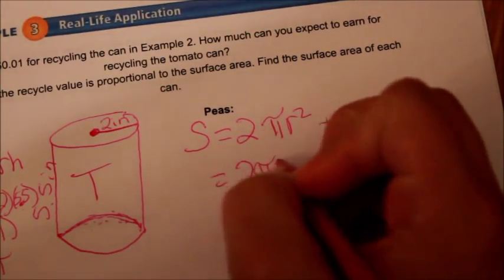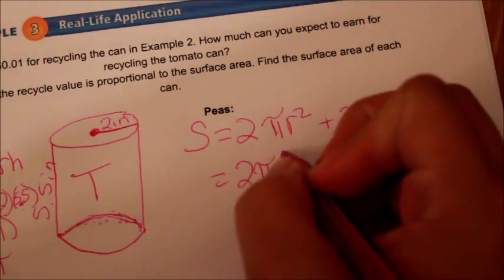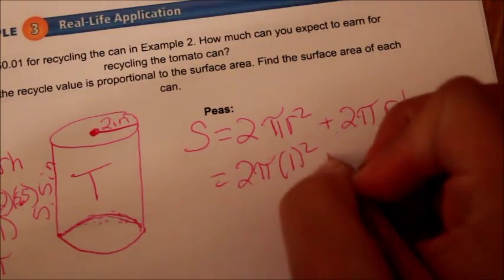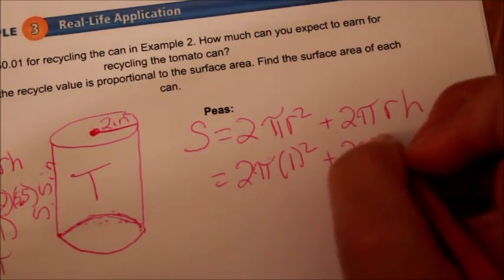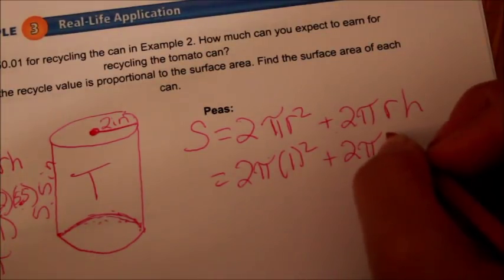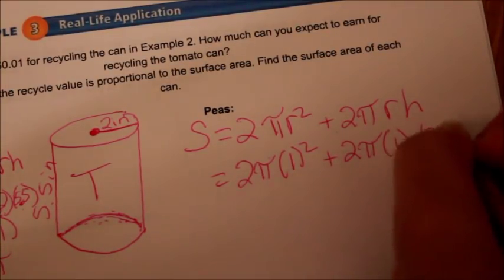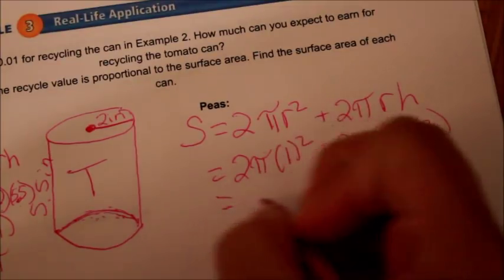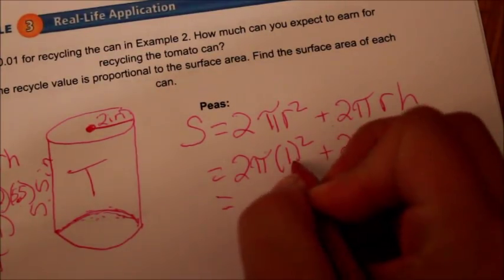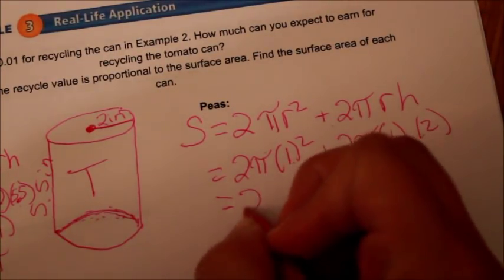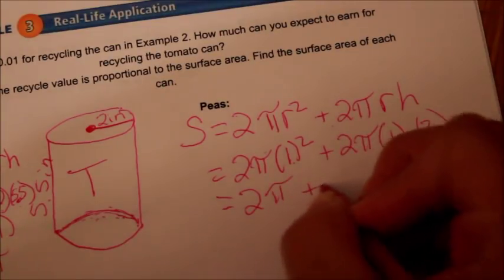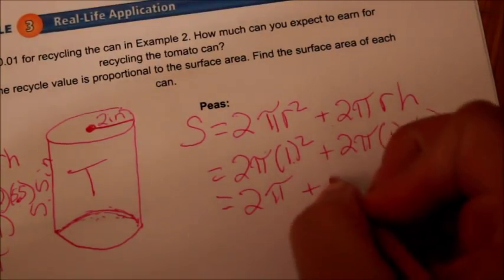2 pi, the r over there was 1, squared plus 2 pi, 1 times 2. 1 times 1 is 1, 1 times 2 is 2, 1 times 2 is 2, 2 times 2 is 4.